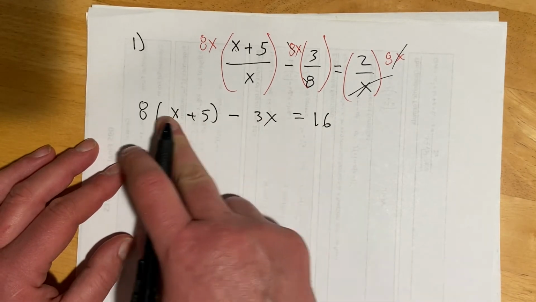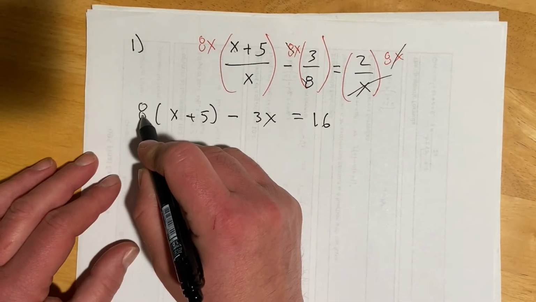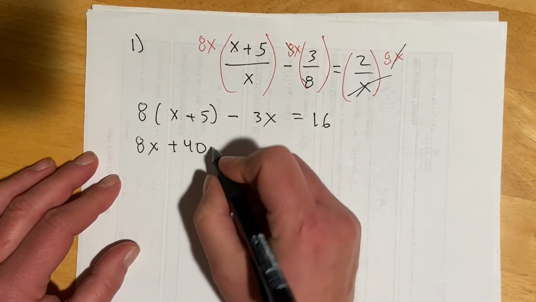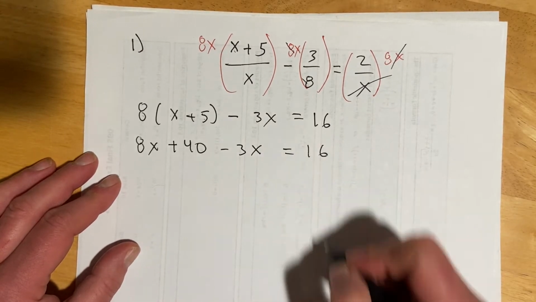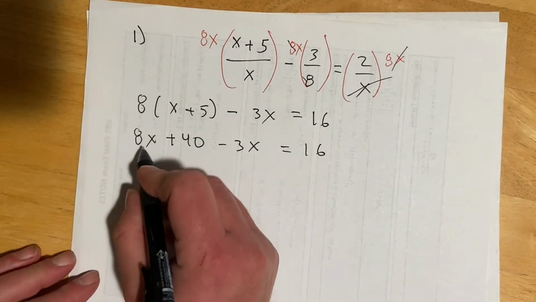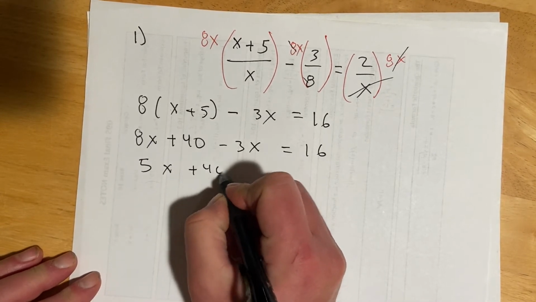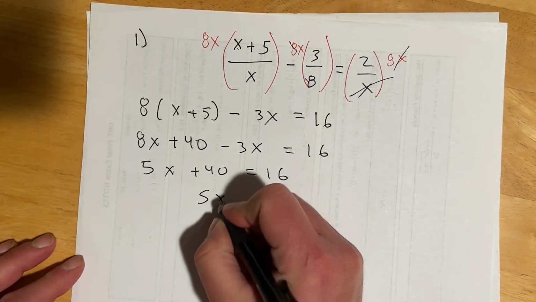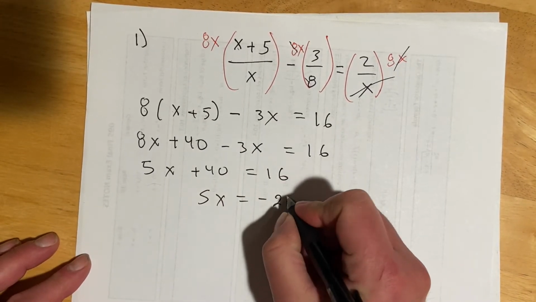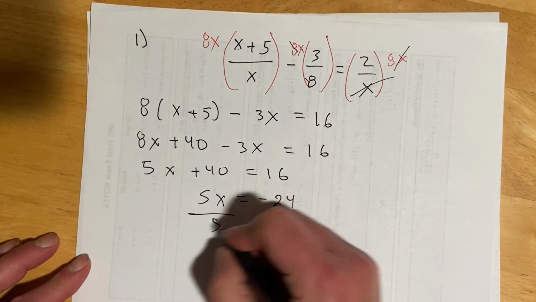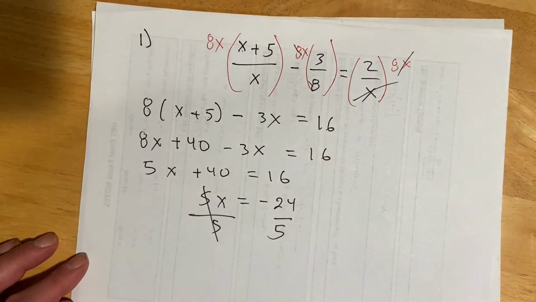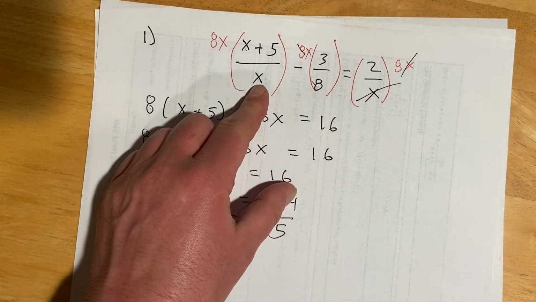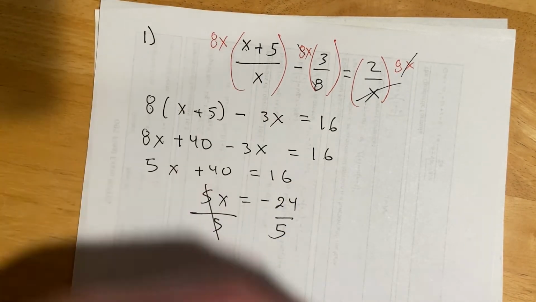And there's going to be no x squared term, so this will be linear. So we'll go 8 times x, getting 8x plus 40 minus 3x equals 16. Combine our like terms over here, so that'll give us 5x plus 40 equals 16. Subtract the 40 over, so 5x equals negative 24, and then divide both sides by 5. So it looks like x equals negative 24/5. And in this particular problem, x could not equal 0, so no troubles with division by 0.